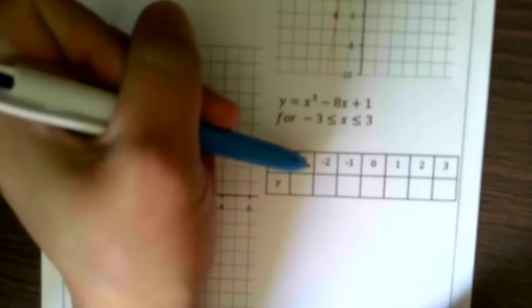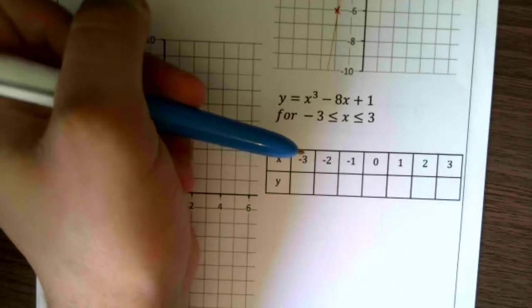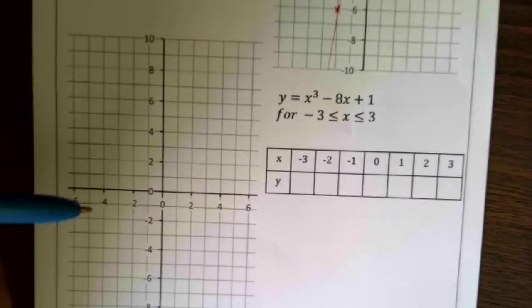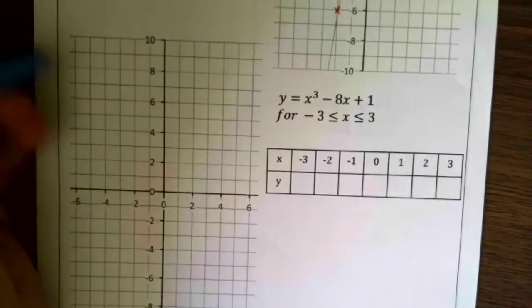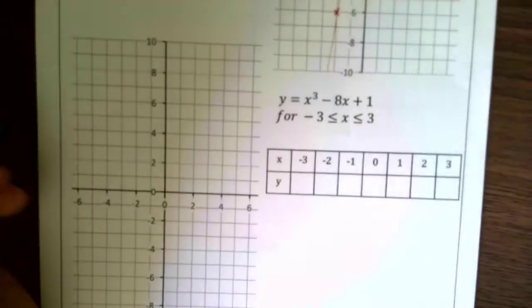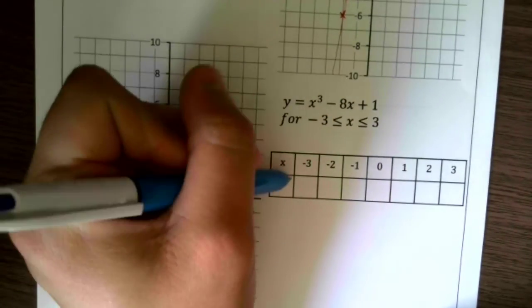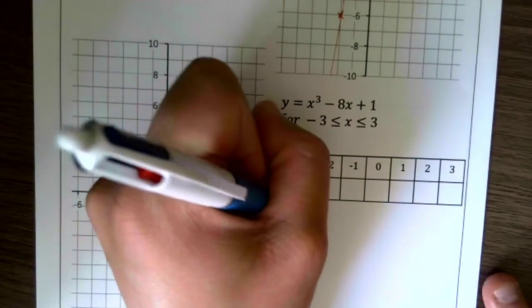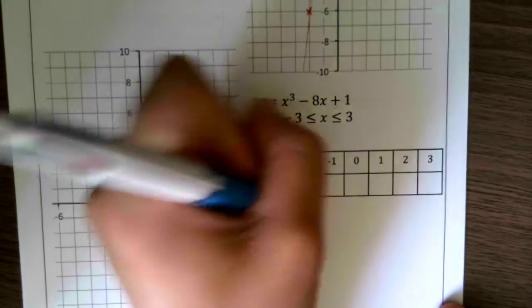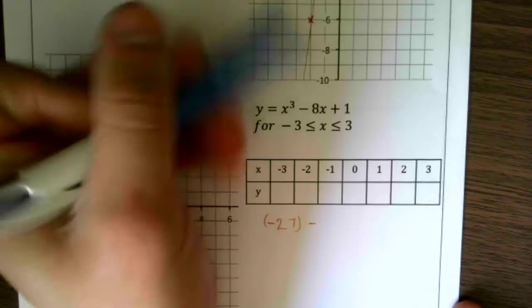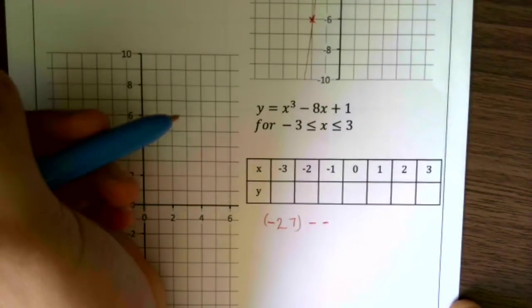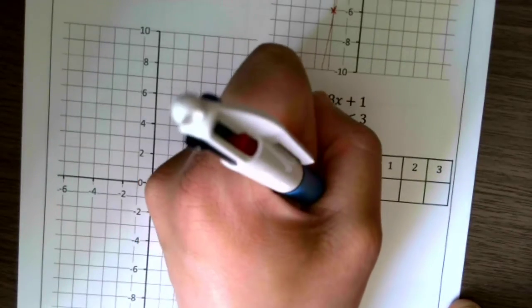Okay, so -3 cubed, -3 times -3 is 9, times by -3 is -27. So I might actually need to do a little bit of working out for the bigger numbers. So I've got -27, take away 8 times -3, which is, we're taking away -24.